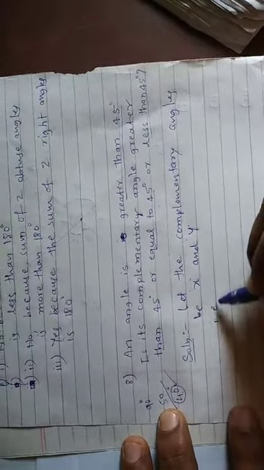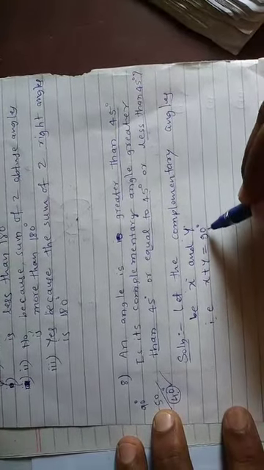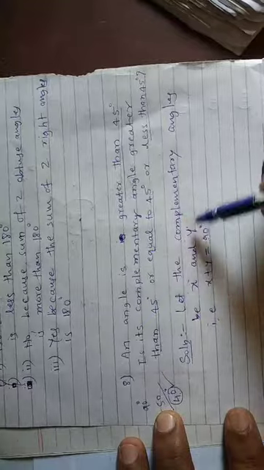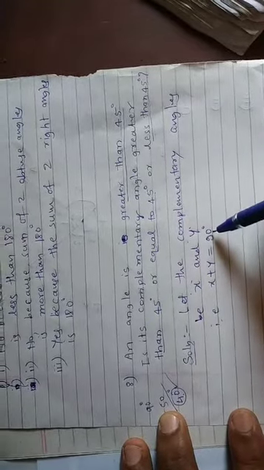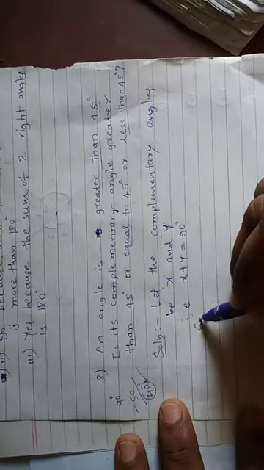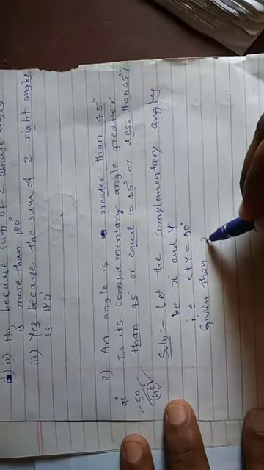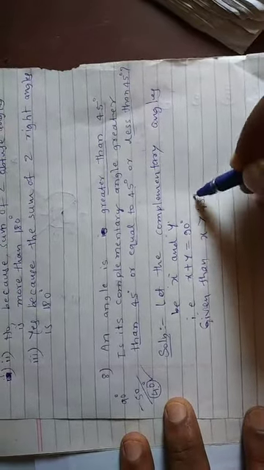That is, x plus y is equal to 90 degrees. So why did I take 90 degrees here? Because complementary angles mean the sum of two angles is how much? It is 90 degrees. Okay. Now what I am going to do here? So what is given? That just means, students, what they have given here. Given that x is greater than 45. They gave it in the problem.